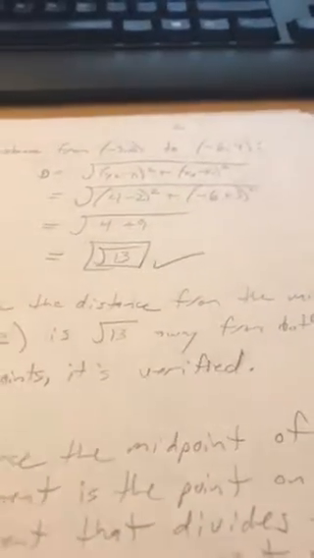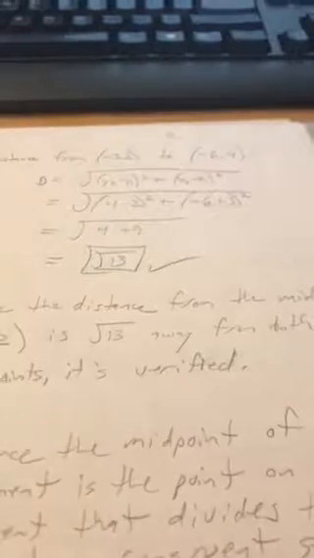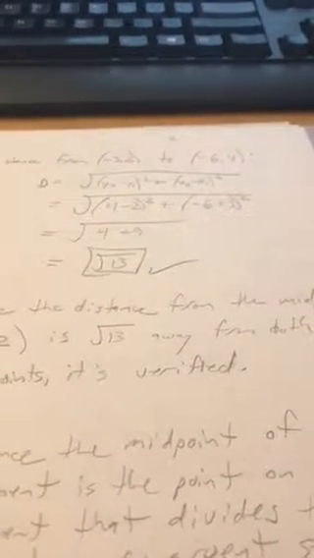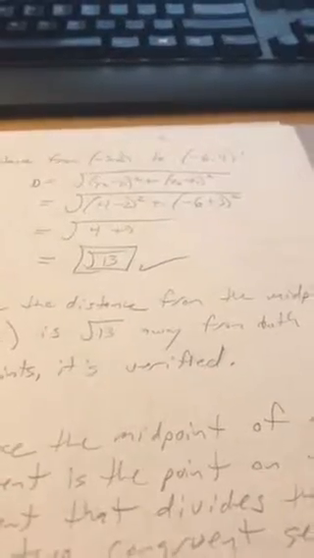The midpoint is a point on that segment, and because it's in the middle, it divides that segment into two equal parts, from one endpoint to the midpoint and from the midpoint to the other endpoint. That would be the definition of the midpoint. So it must lie on the line.